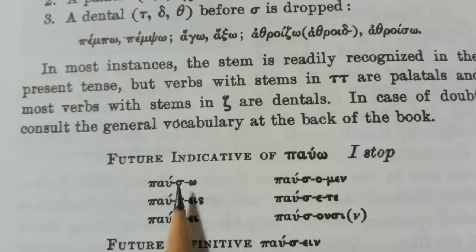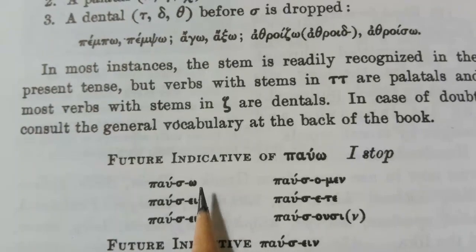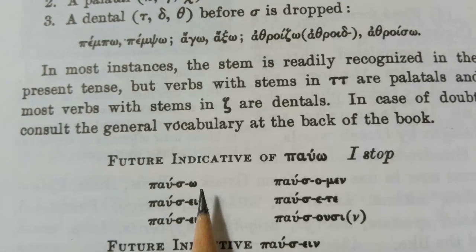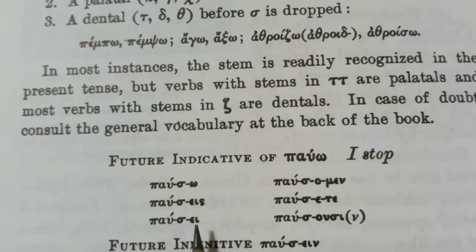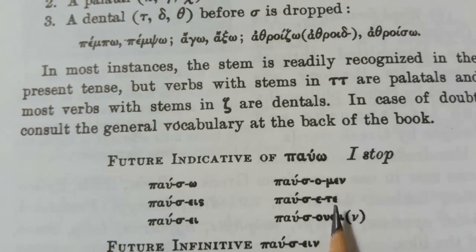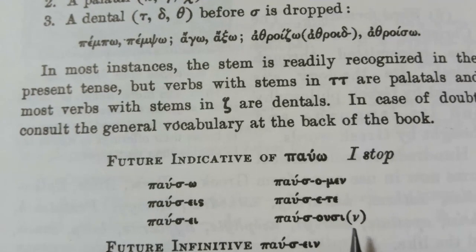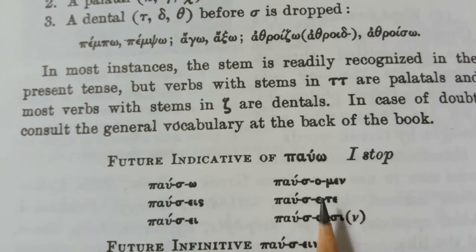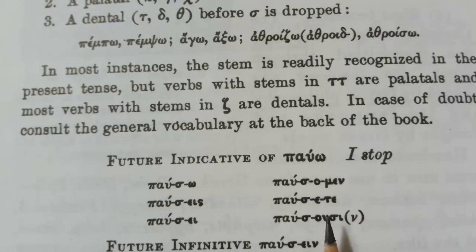So first of all, note you have the same endings as on the present tense. So far we have learned the present tense and the imperfect tense. These are the endings from the present tense: o, es, e, omen, ete, usi, with a movable nu. These are the same personal endings, I, you, he, we, y'all, they, on the present tense as on the future tense.